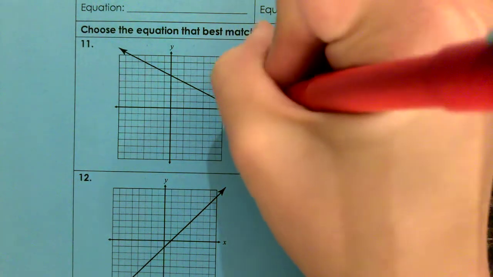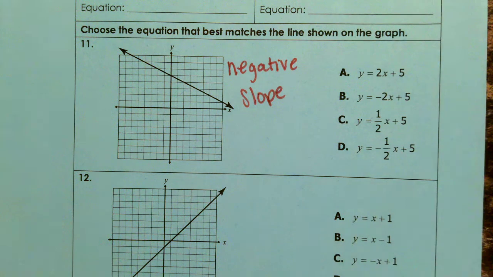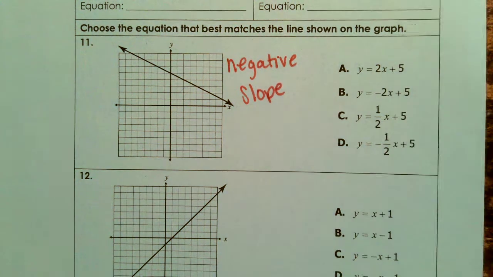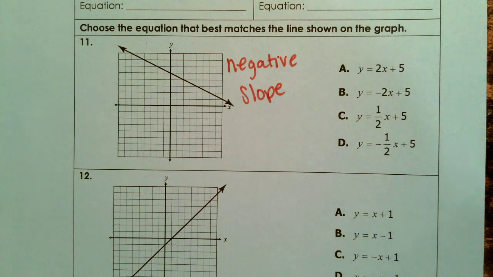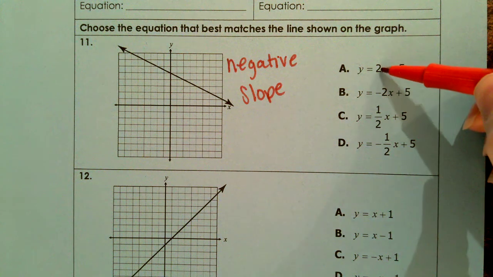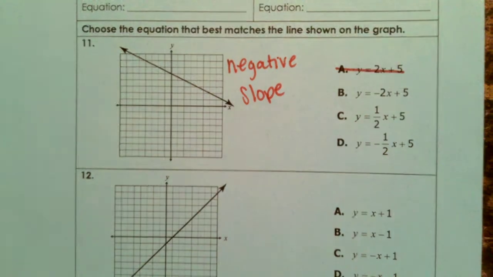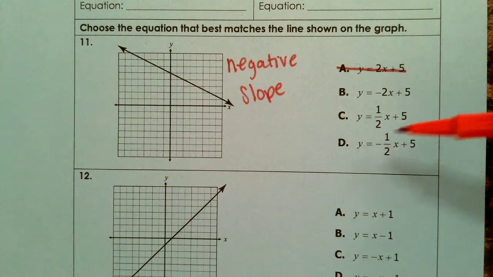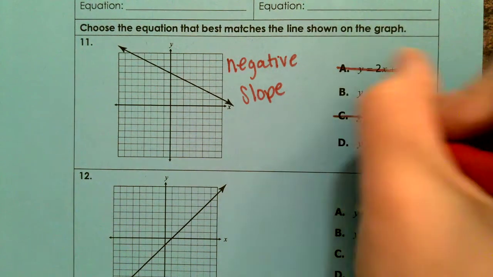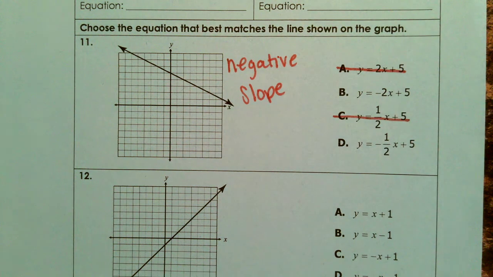Well, if I have a negative slope, I know that any of my options that have a positive slope can't be my answer. So I see that 2 in front of the x here is positive for A, so that's not an option. And then I see that I have 1/2 here, which is positive in front of the x, so that's not an option. My only 2 options that I have left are now negative. They both start at +5, so I know that's correct.